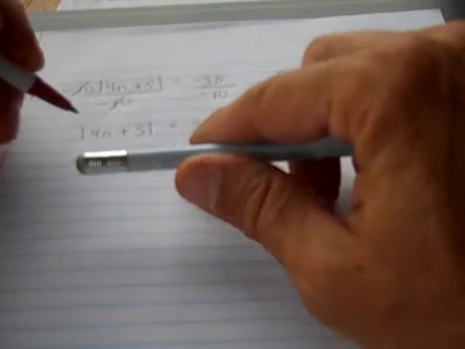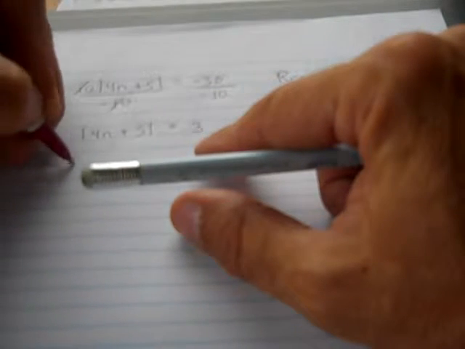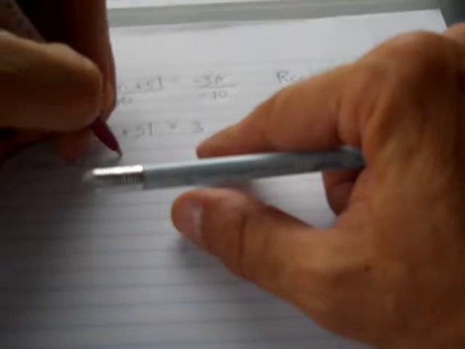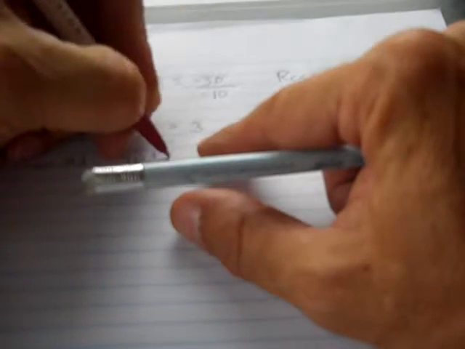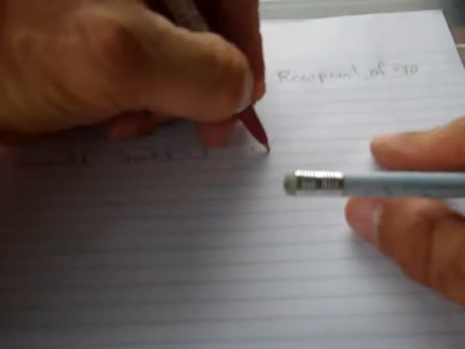So now we have this equation. We're going to have two cases. Case number 1, we have 4n plus 5 is equal to 3. And case number 2, we have 4n plus 5 is equal to negative 3. So we have two cases.